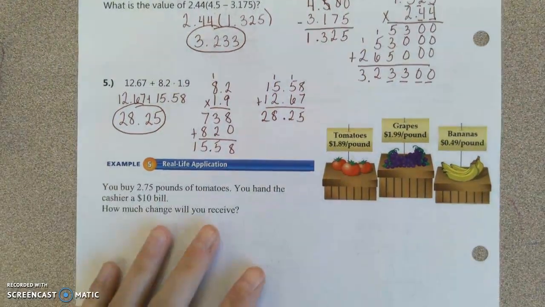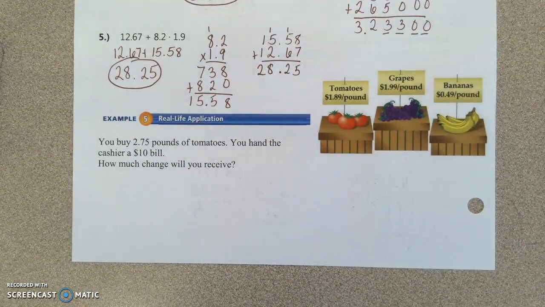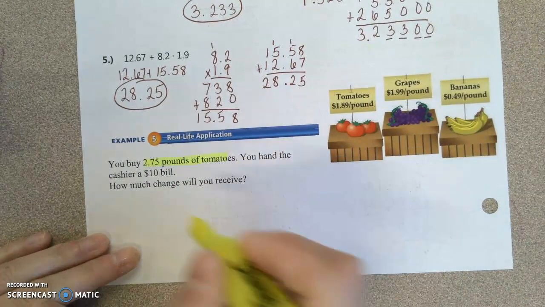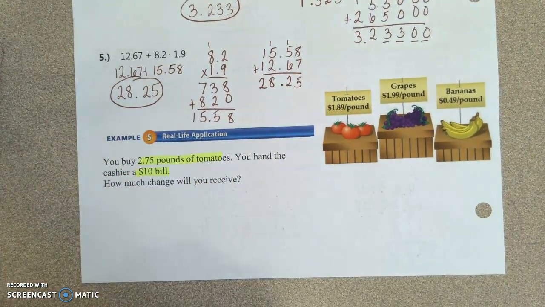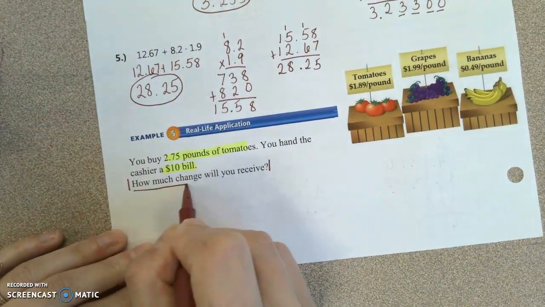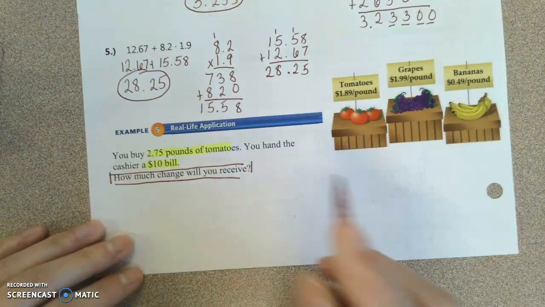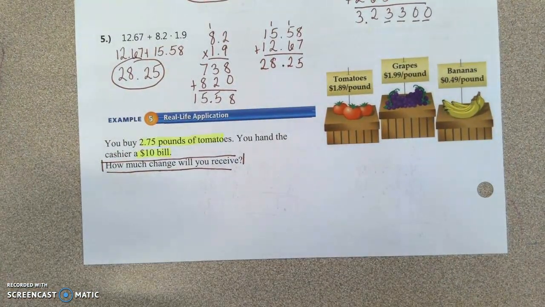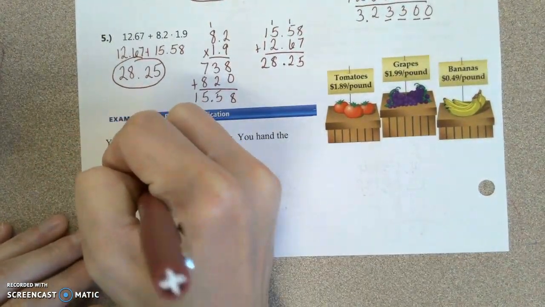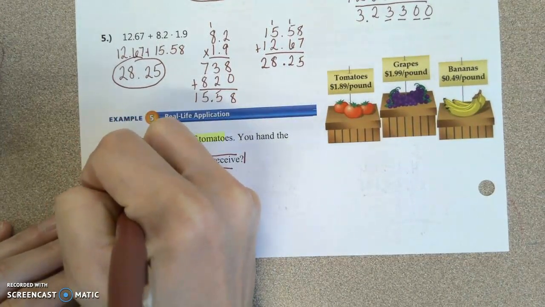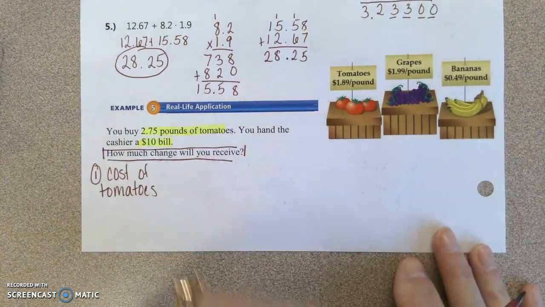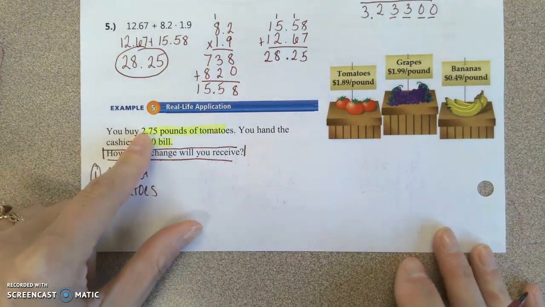All right, last one here. We're going to go ahead and look at a word problem. And in this word problem, it says you buy 2.75 pounds of tomatoes. You give the cashier a $10 bill. We want to figure out how much change you will receive. So we have a couple of steps here, okay? Because first, we need to figure out the cost of the tomatoes. Okay. Tomatoes are $1.89 a pound, so I need to take that and multiply it by the 2.75.